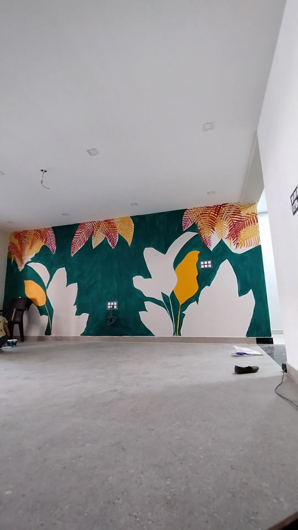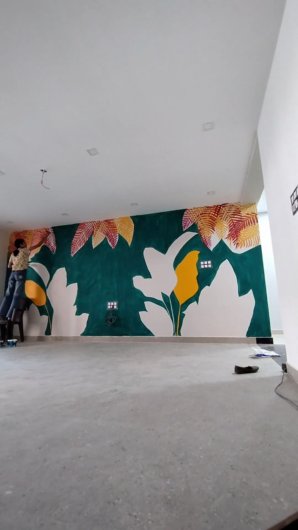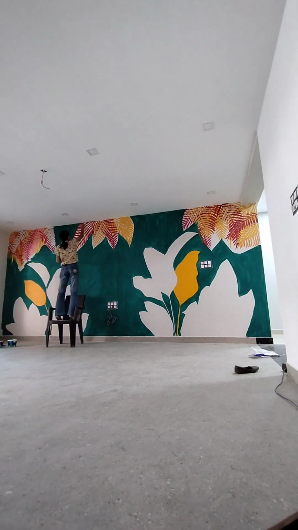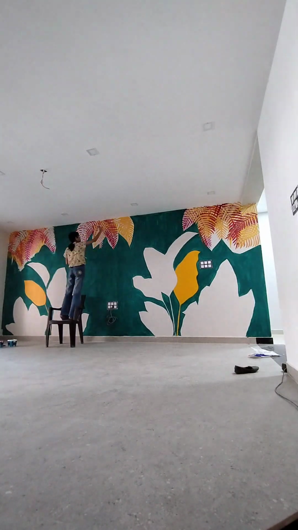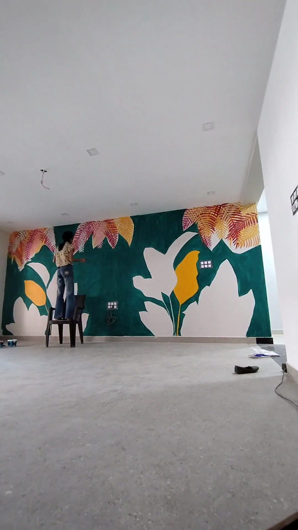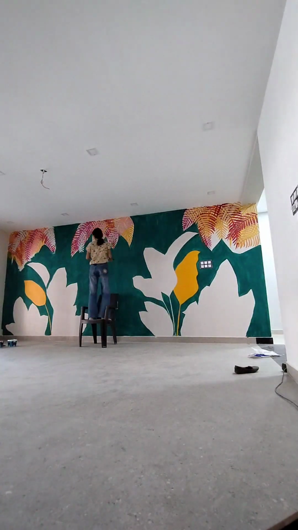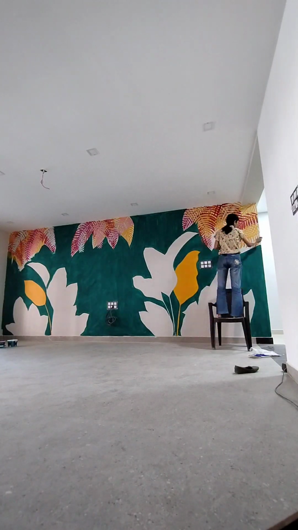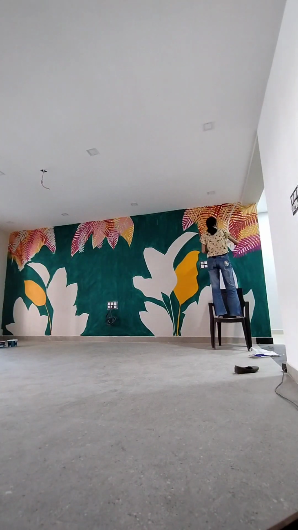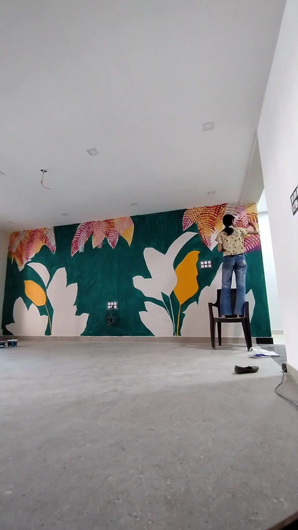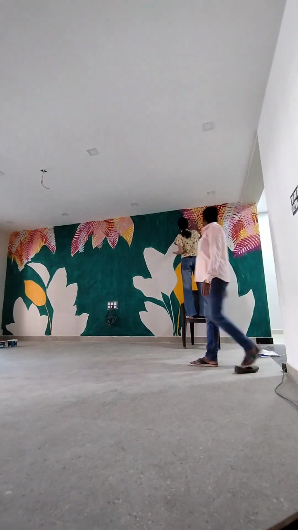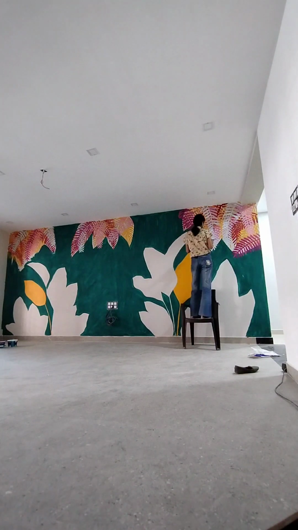Once the mural is complete, take a step back, look at the mural and evaluate. Make any necessary touch-ups or adjustments to achieve the desired final result. Overall, the projection method is an effective way to create large-scale murals, as it ensures accurate proportions and allows you to scale your design accordingly.